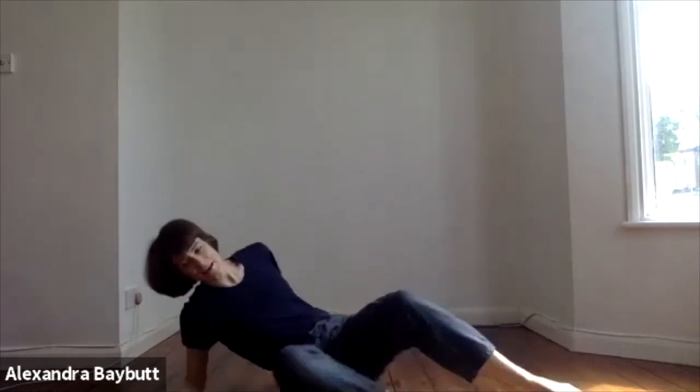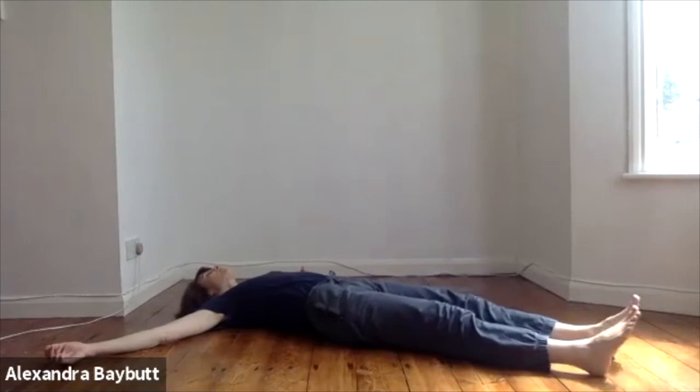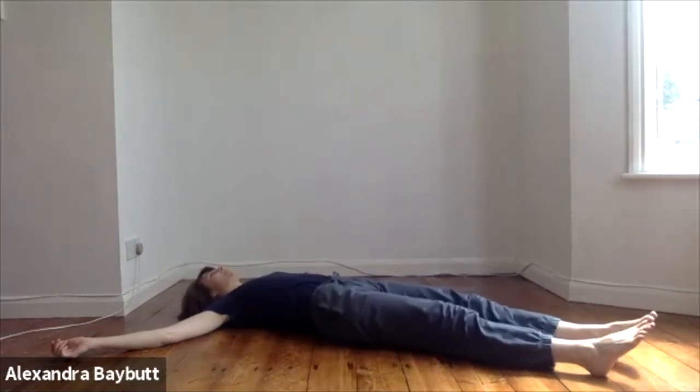And let's take this down onto the ground now, lying on your back, and find heel rock. So the action of flexing and extending through the ankles, including legs within this experience of head-tail connection now.